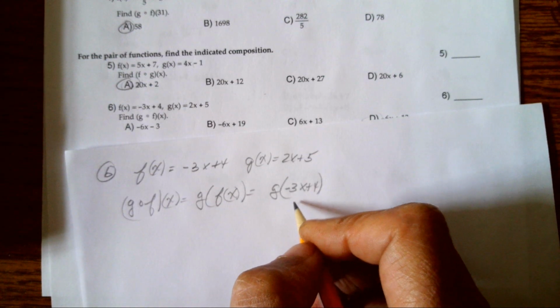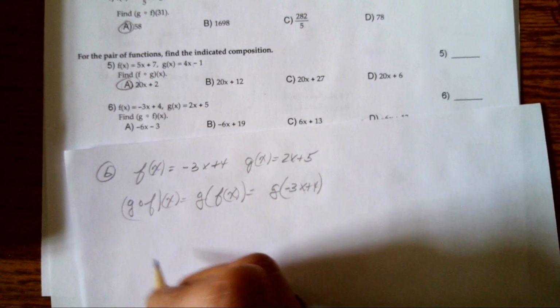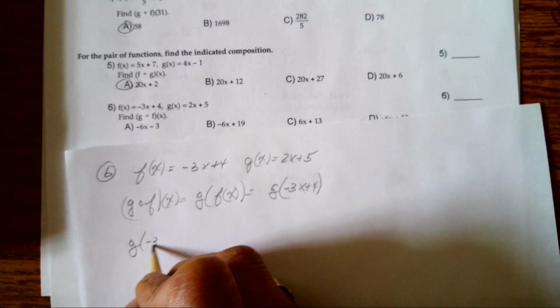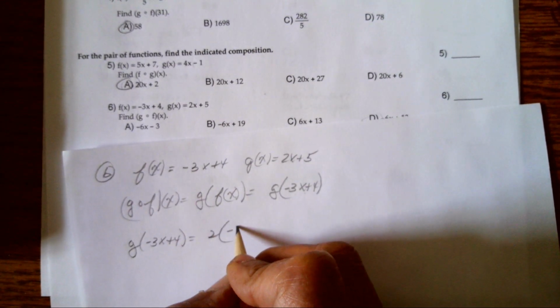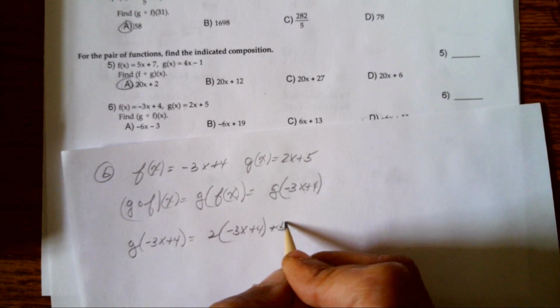So in the g function, wherever I see x, I'm going to substitute the input, negative 3x plus 4. So g of negative 3x plus 4 equals 2 times that, and then add 5.